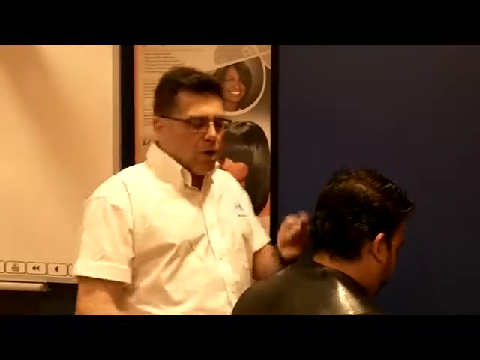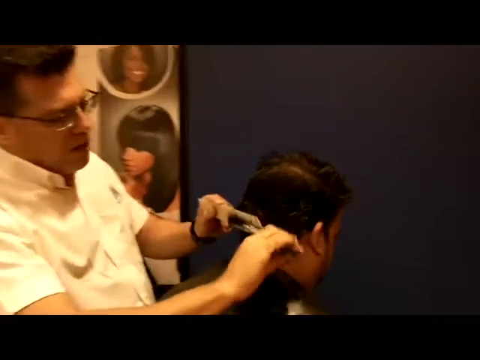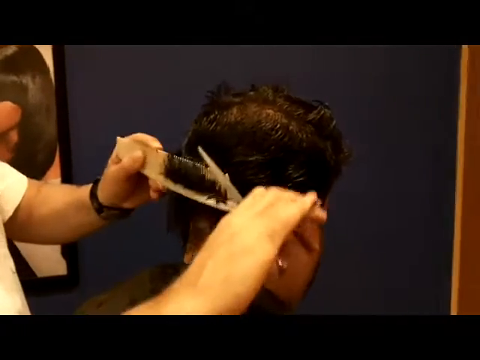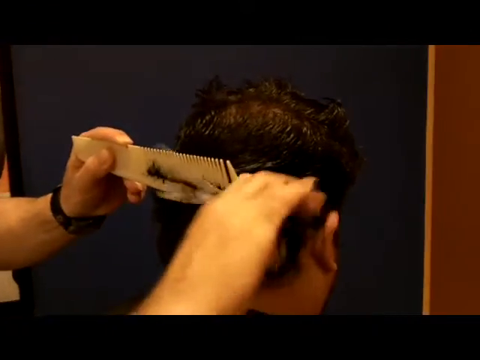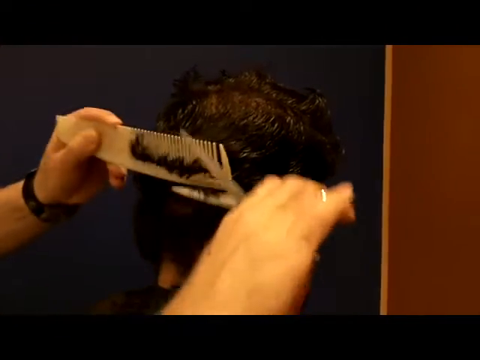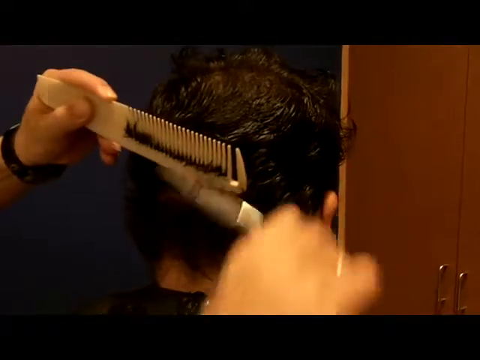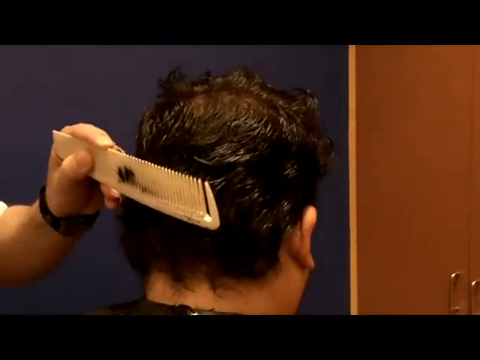On dark hair, we'll go with a white comb. I use a larger comb here because I'm using larger sections, and I'm going to work up the center back of his head using classic shear over comb. We're going to try to, as often as possible, hold the comb at a slight angle. Do not hold the comb completely horizontally. By holding the comb at a slight angle and rolling the comb till the top of the tips of the teeth are tipped out towards you.